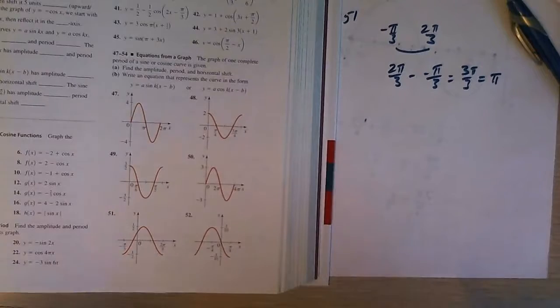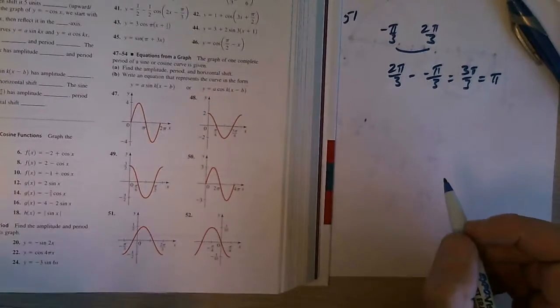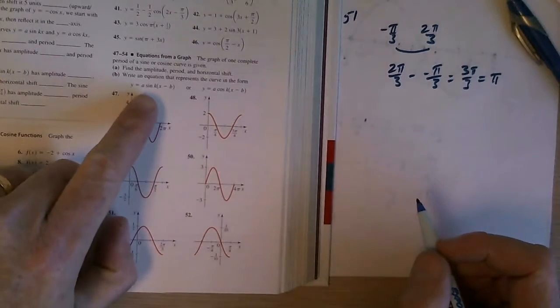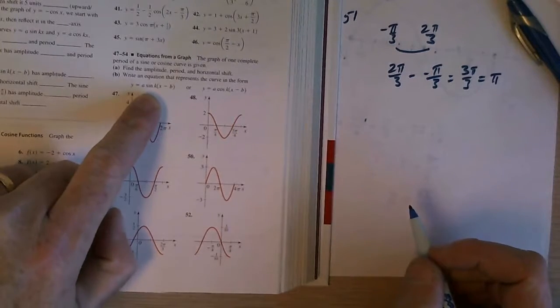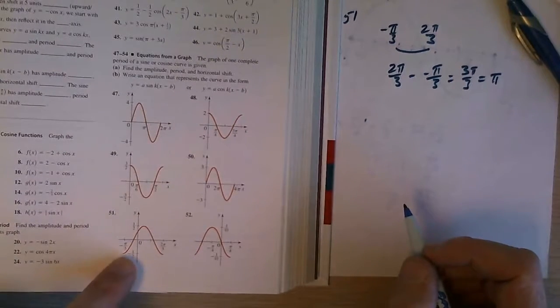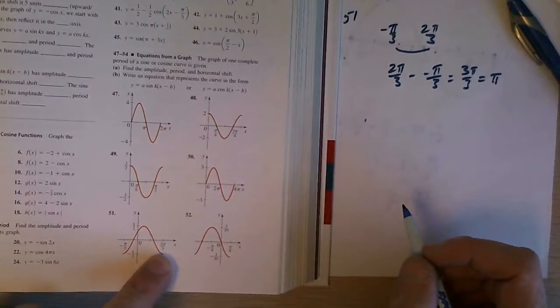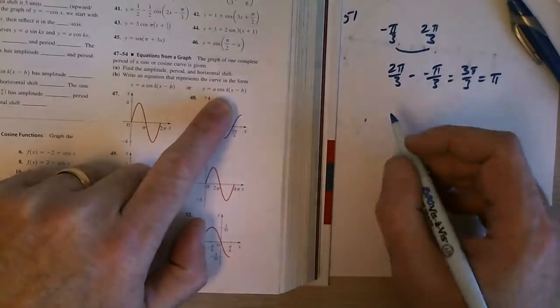So the period here is pi. Now, they're asking you to come up with the formula for either this or that. This looks to me like an upside down cosine curve because I'm starting at the bottom and ending at the bottom. So I'm going to use this cosine.